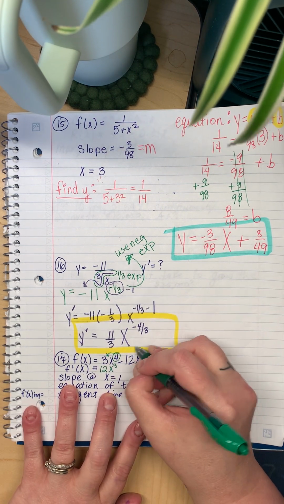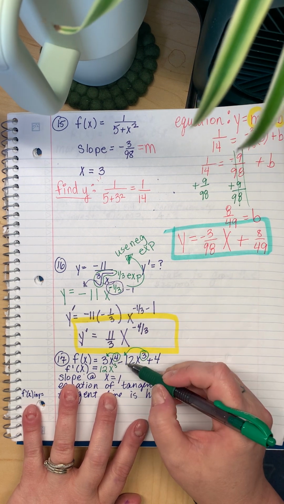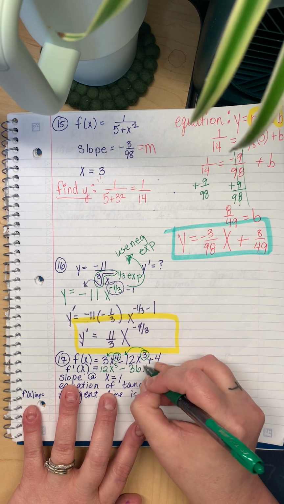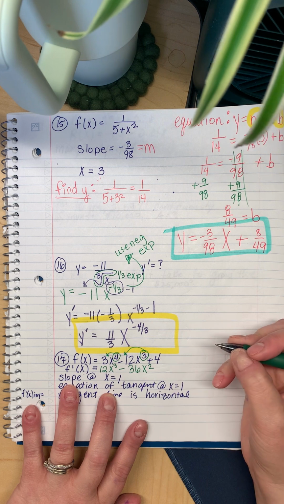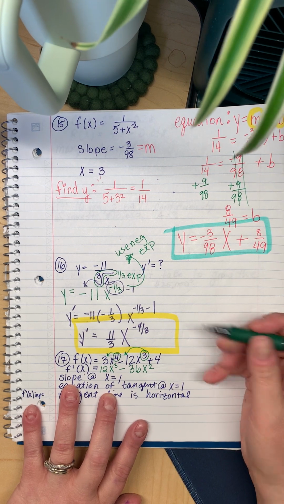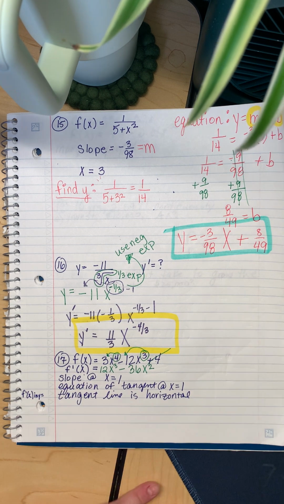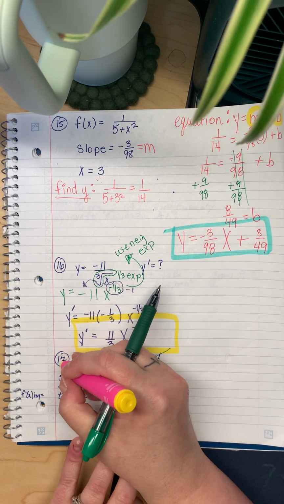Take that 3, bring it down and multiply it with the negative 12. 3 times negative 12 is negative 36, x to the, subtract 1 from the exponent, 2. Okay, then that 4 just goes away. All right, so this is our derivative. This is the answer to part A.